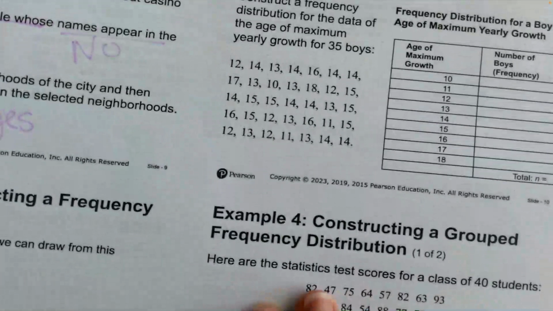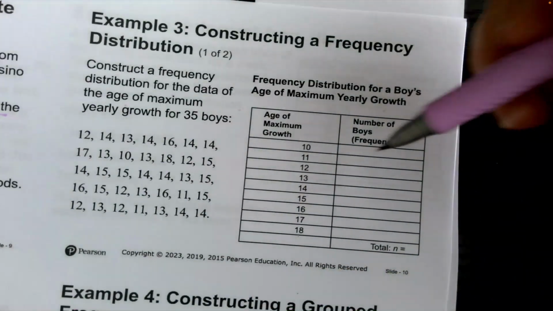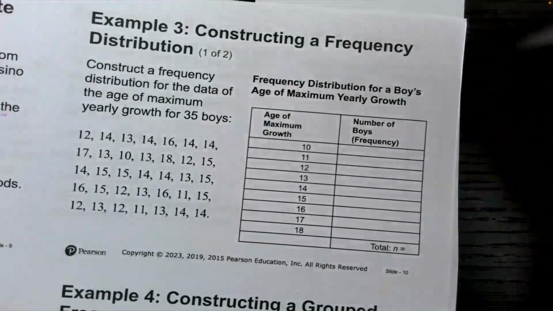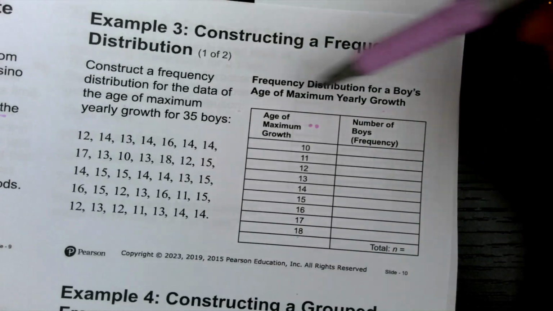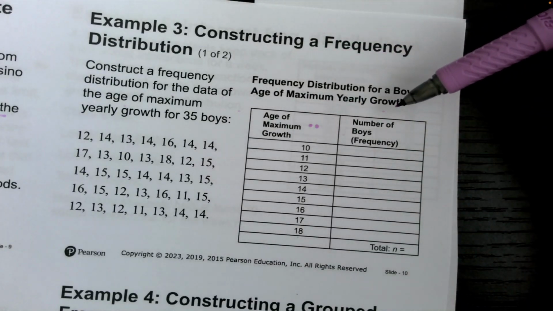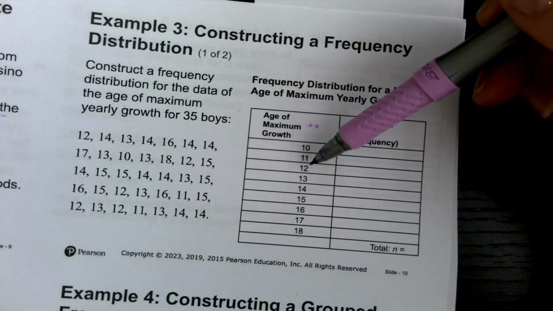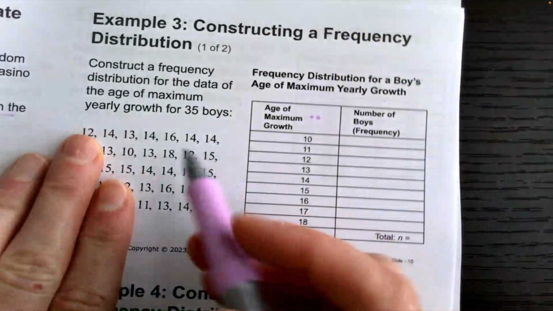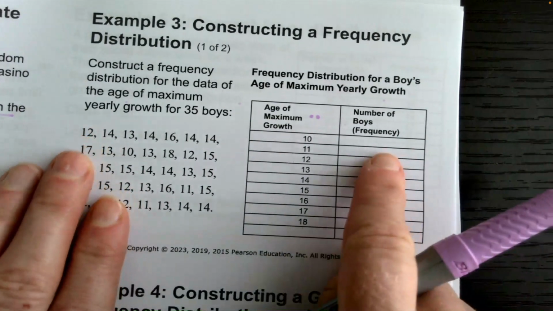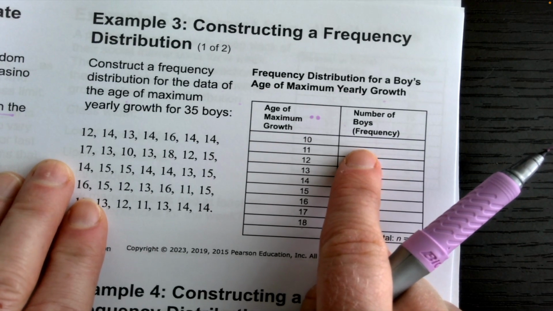All right, so let's do a frequency distribution. What a frequency distribution is, it counts the frequency of each item. So this is a frequency distribution of the boys' age of maximum yearly growth. Age of maximum growth: 10, 11, 12, all the way to 18. So let's see, 35 boys is what we have. We're going to go through here and just do tally marks. That's the easiest way to do a frequency.